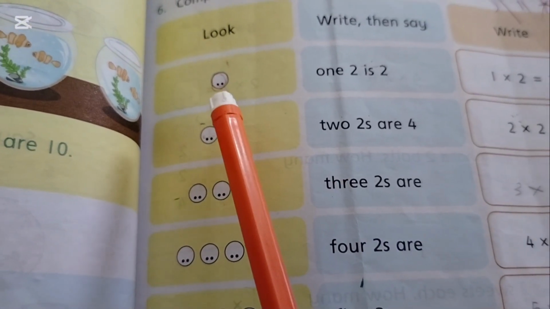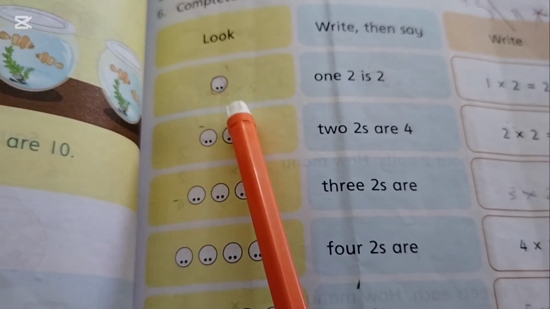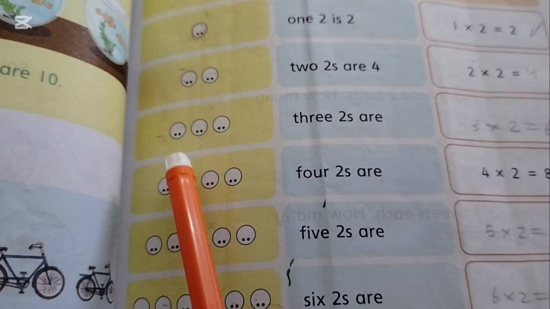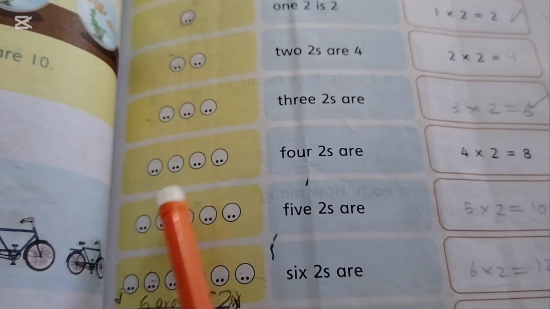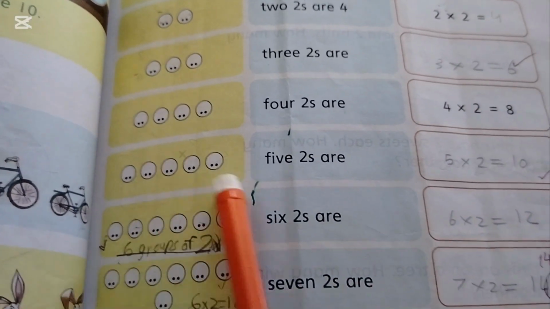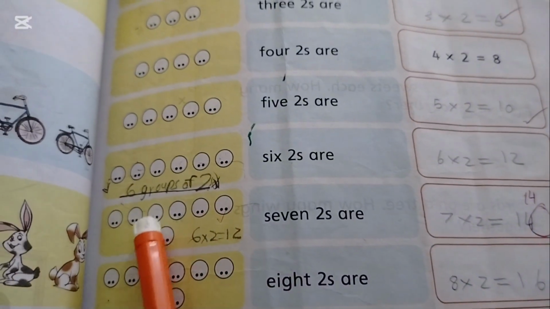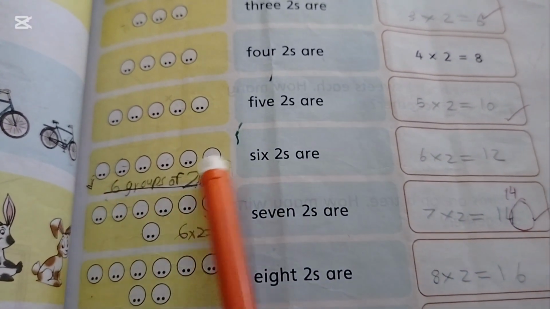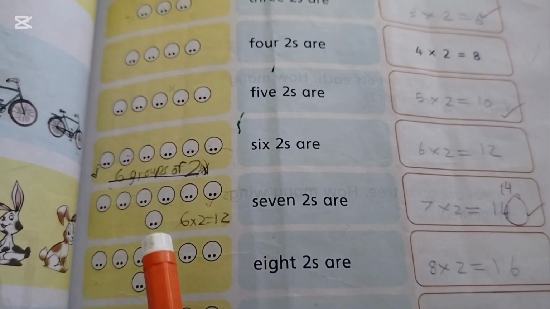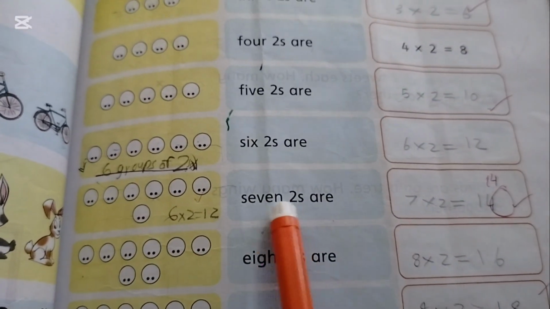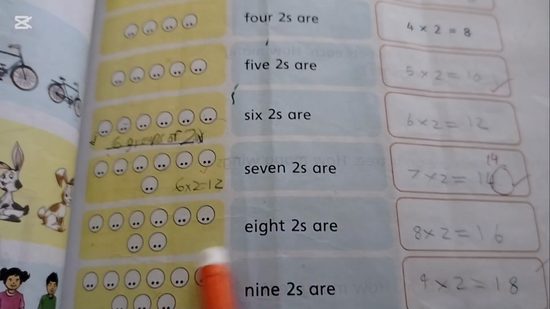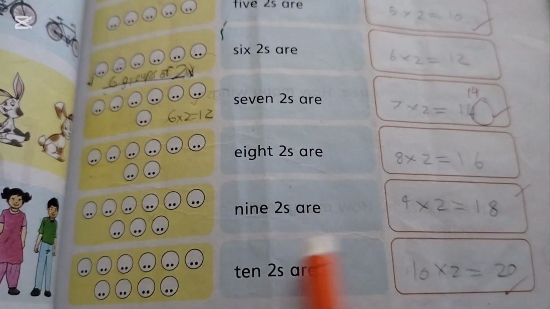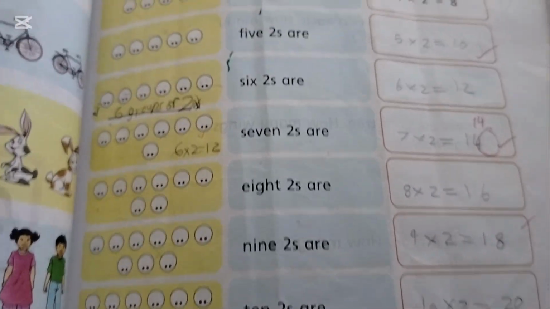We count this one: 1 times 2 is 2. 2 twos are 4. 3 times 2 is 6. 4 times 2 is 8. 5 times 2 is 10. 6 twos are 12. Basically these are 6 groups of 2. 7 times 2 is 14. 8 twos are 16. 9 times 2 is 18, and 10 times 2 is 20.